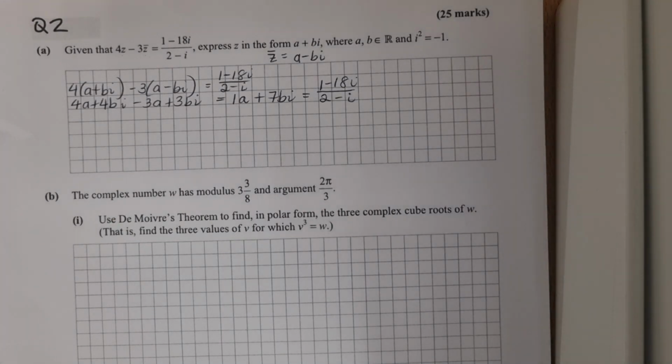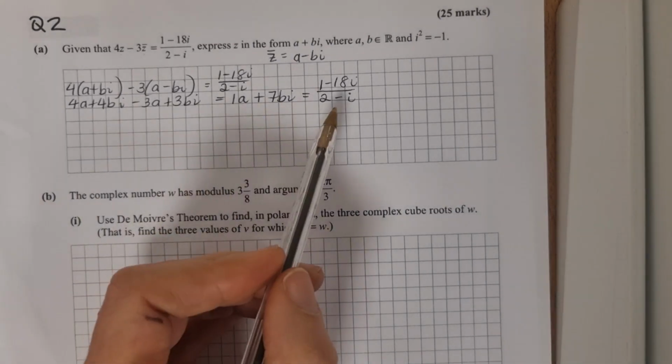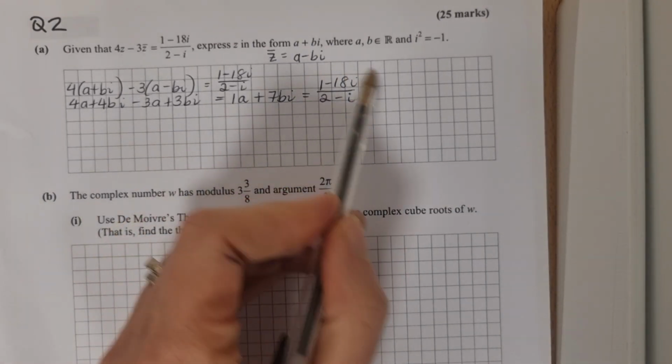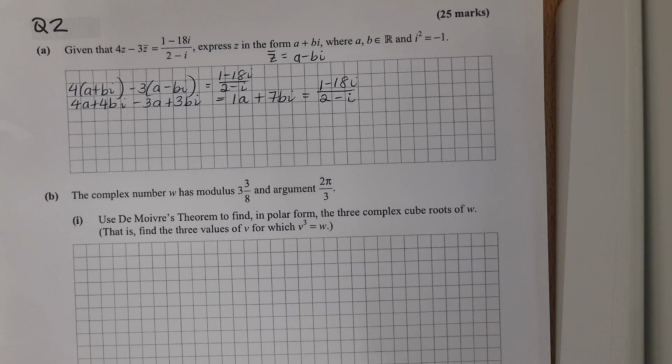over 2 minus i. And then I want to maybe get rid of the fraction, so I'm going to look at this as complex division. Don't forget, for complex division, just multiply top and bottom by the conjugate. And just to specify there, it's the conjugate of the denominator that I'm multiplying by. So I'm now going to tidy up the right-hand side. And when I've tidied up, I'll be able to just pull out the a and the b fairly easily.